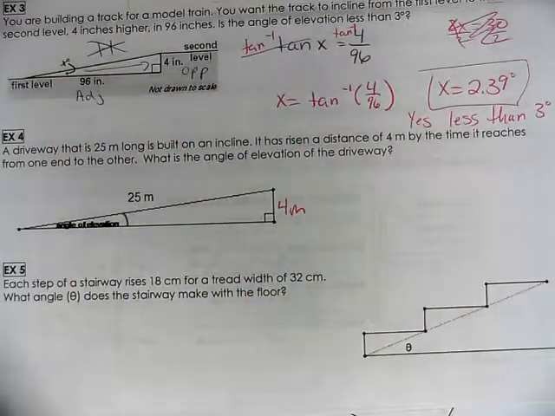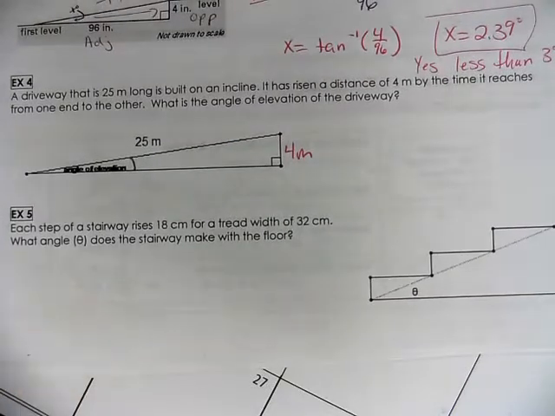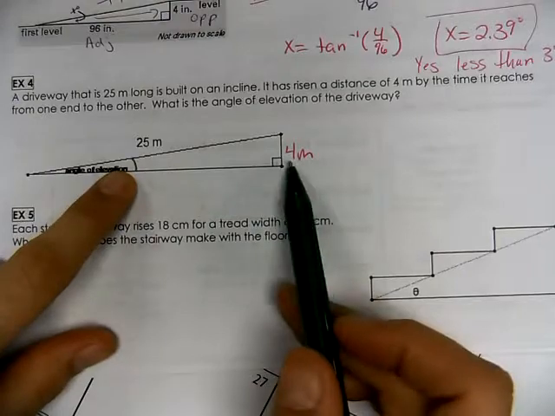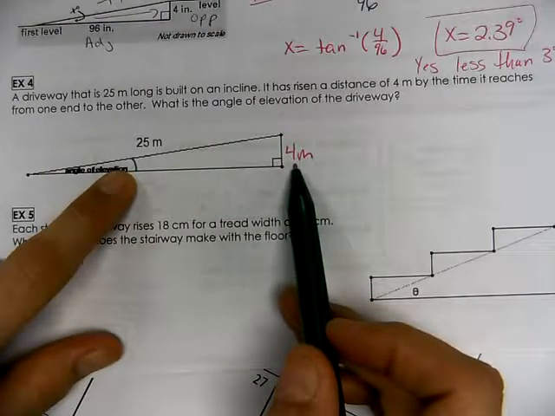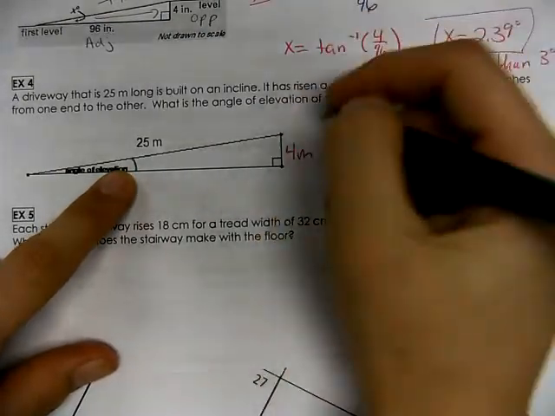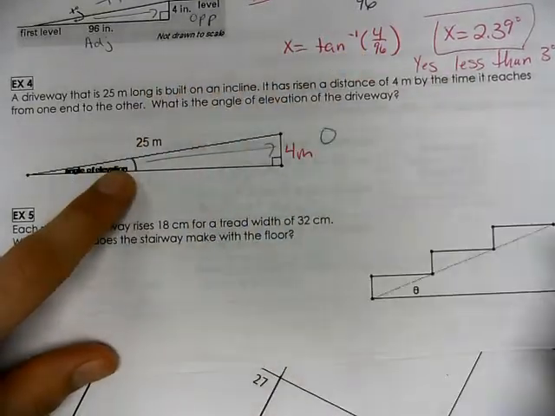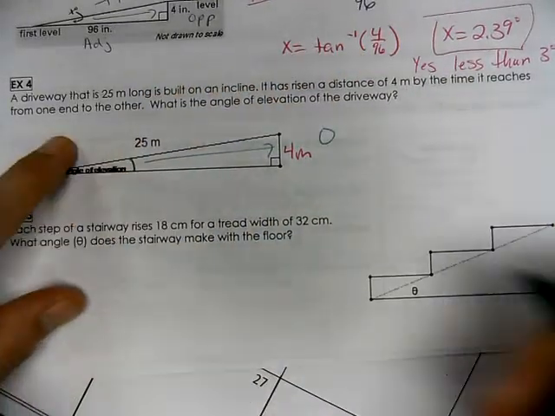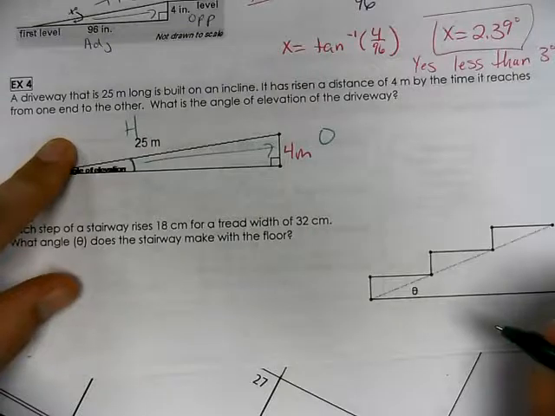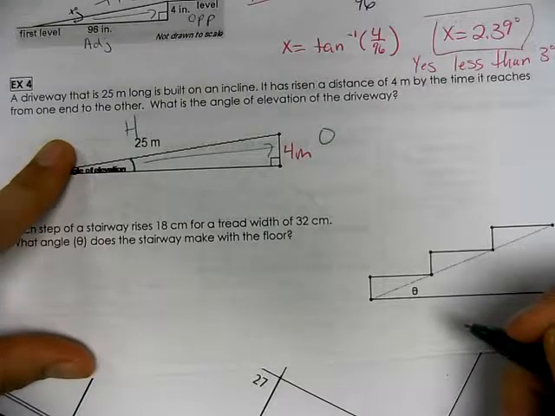So label your sides. Figure out if you're going to use sine, cosine, or tan. 4 is which side? Opposite. What's 25? I have O and H. Am I going to use sine, cosine, or tan?